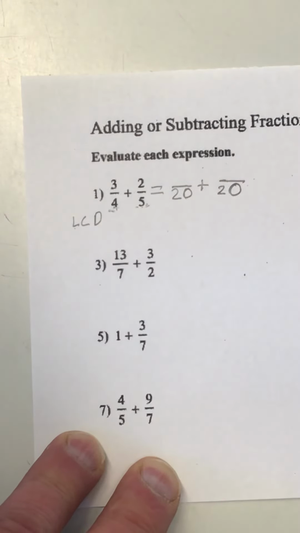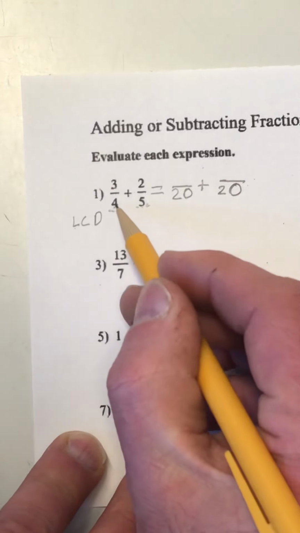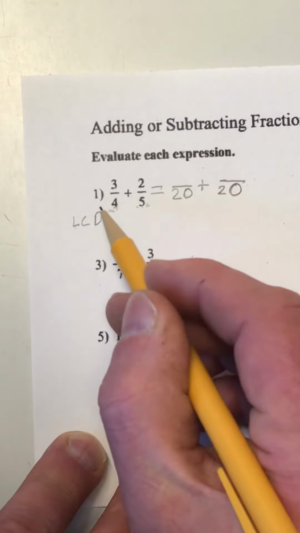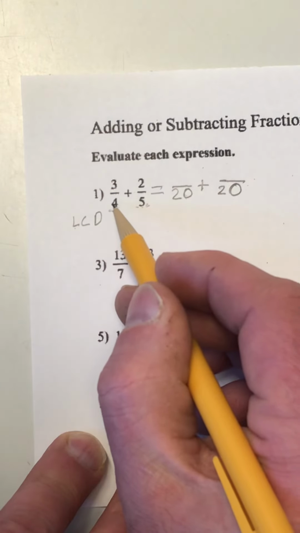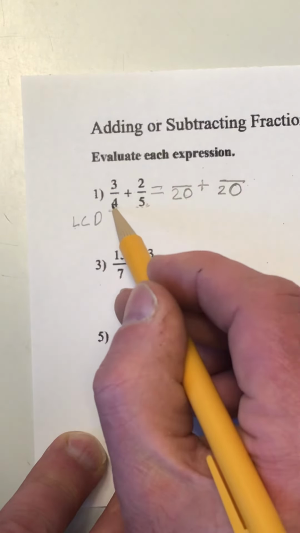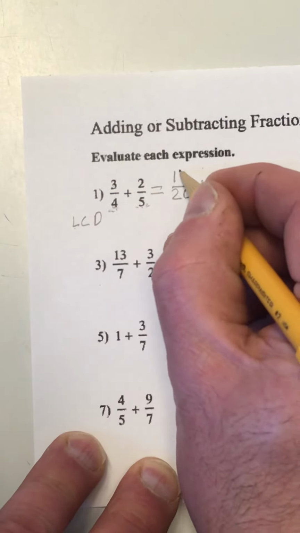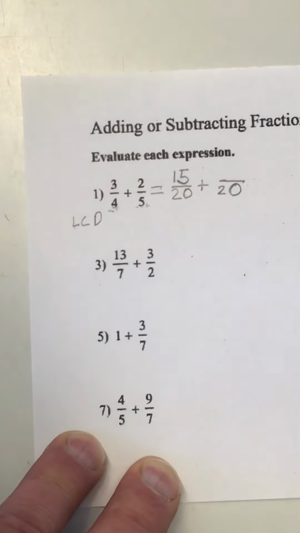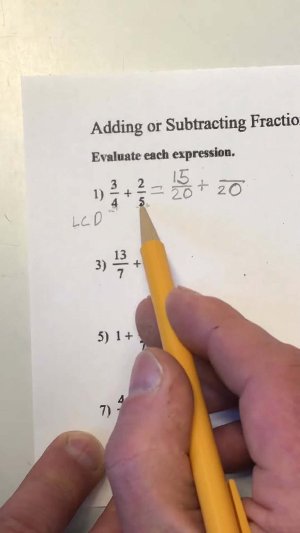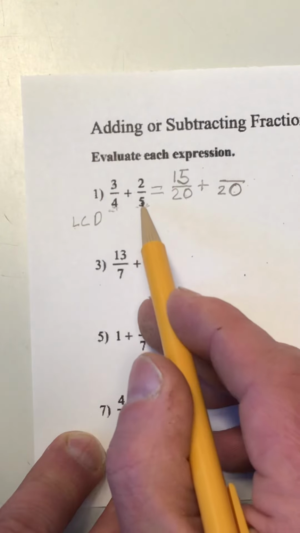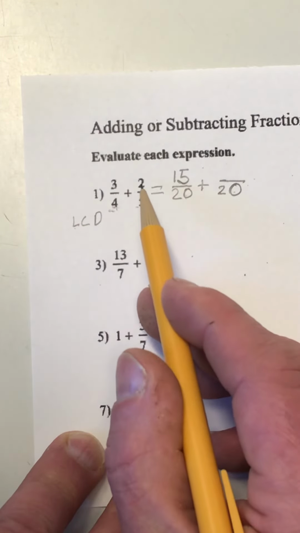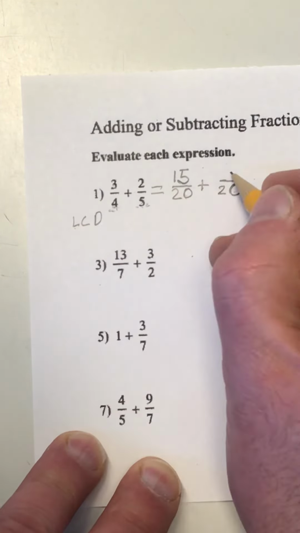Okay, so that's my first step. My second step is I'm going to see, well, 4 will go into 20 5 times. So to change 4 to 20, I multiplied by 5. I've got to multiply by 5 on top. So that would be 15. To change the 5 in the second fraction to 20, I multiplied by 4. So I'm going to multiply the 4 by 2 to get 8.